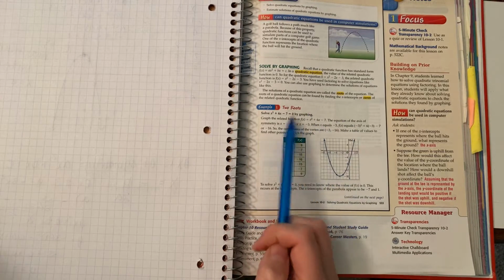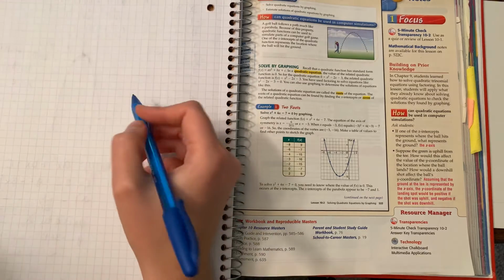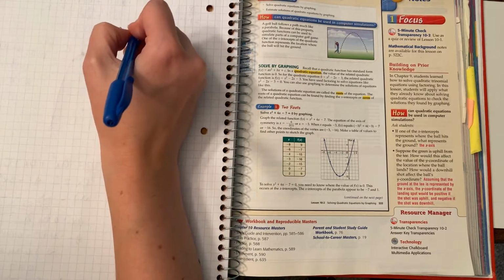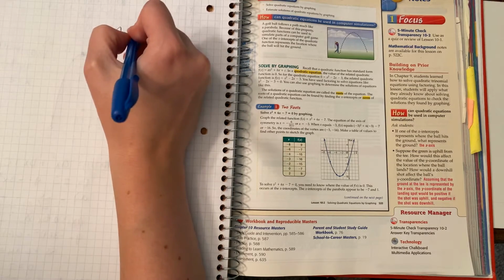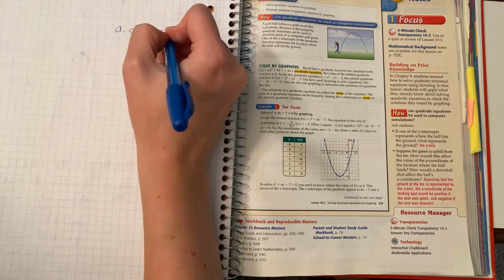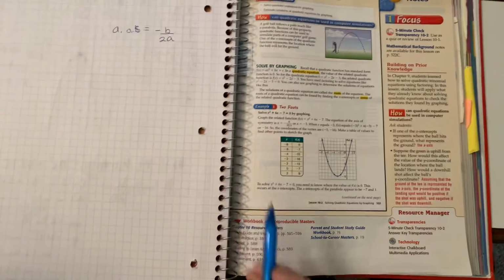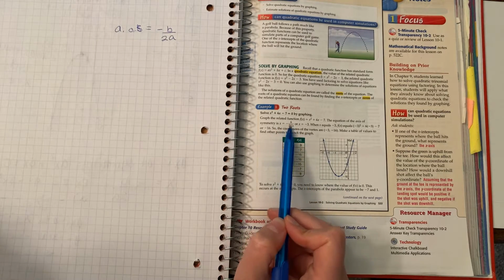The equation of the axis of symmetry is, so remember from yesterday, our axis of symmetry is equal to negative b over 2a. So they say your axis of symmetry is x is equal to negative 6 over 2a.